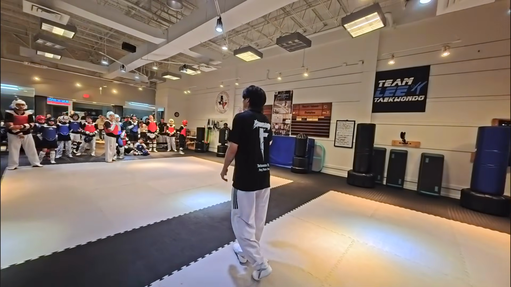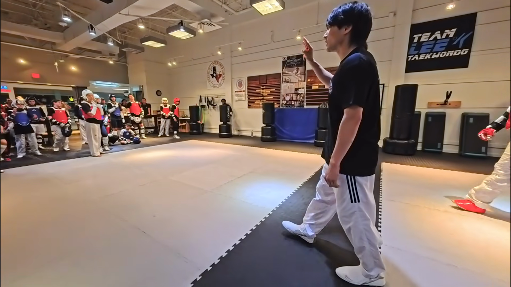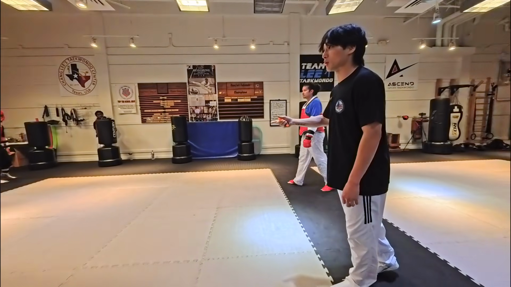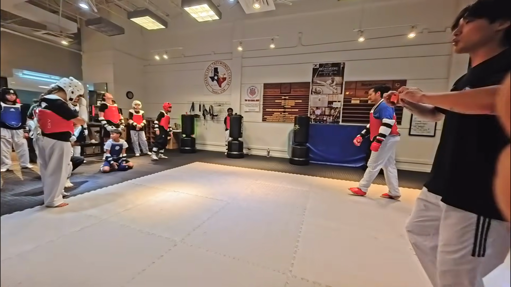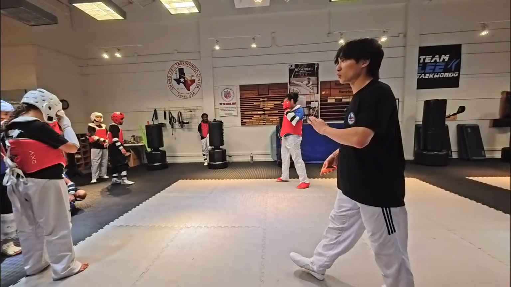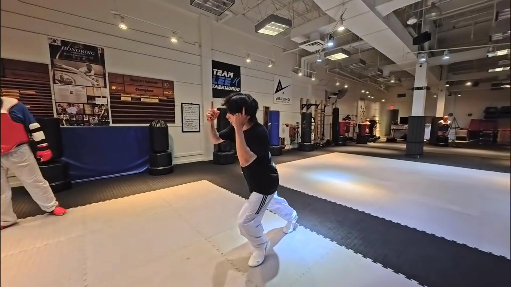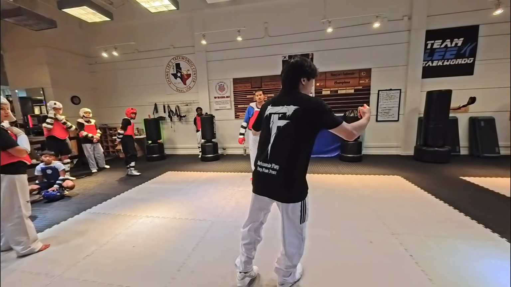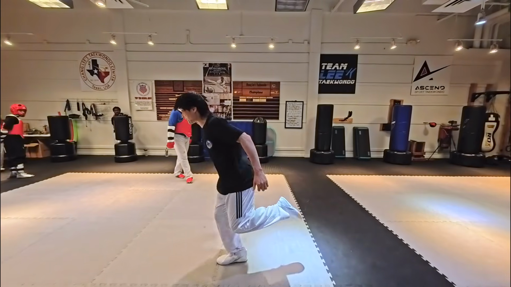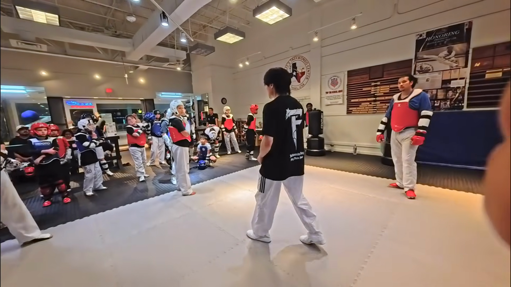So yes, this is a little bit tricky. If you have problems with the drill, raise your hand and I'm gonna come over and help you, okay? But technique-wise, it's free. You could do whatever technique you would like, but if you're moving backwards, I'm focused on offense. If I'm moving forwards, I'm focused on defense. All right, everyone? Let's go.